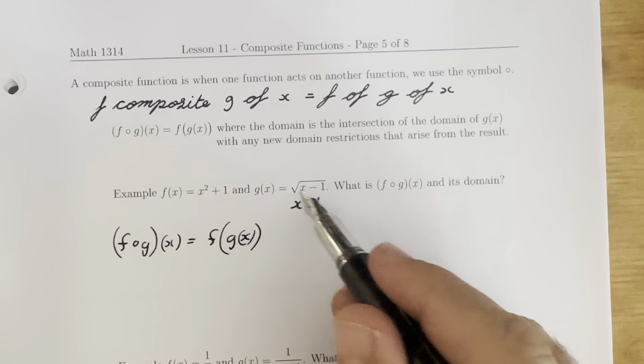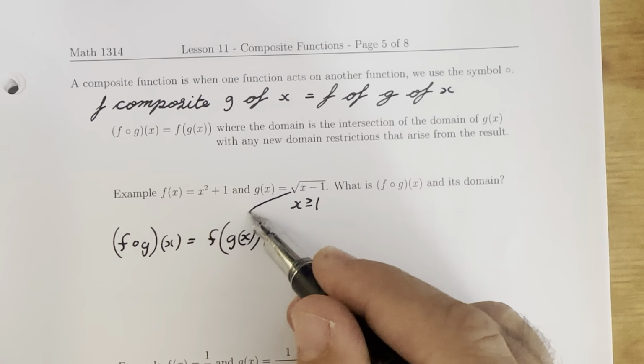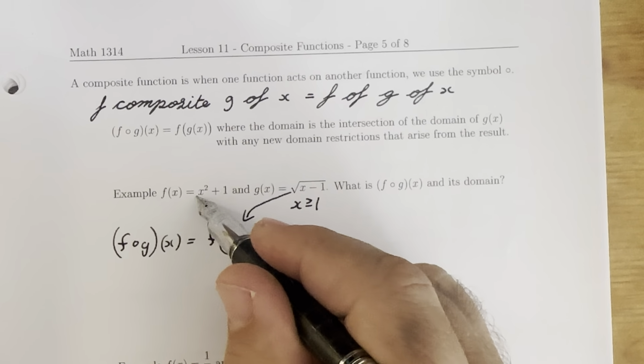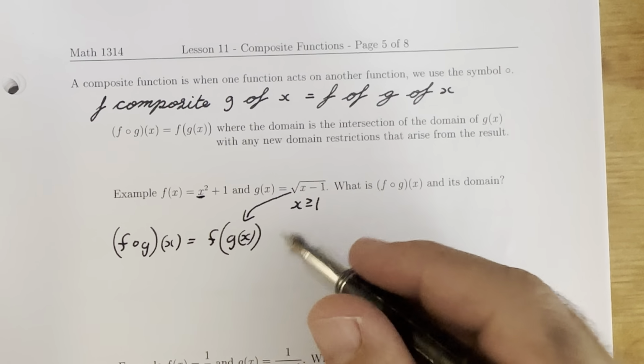I'm going to be taking this g of x term and shoving the whole thing inside of f, right? So wherever I see x, I'm going to replace it with a g of x.